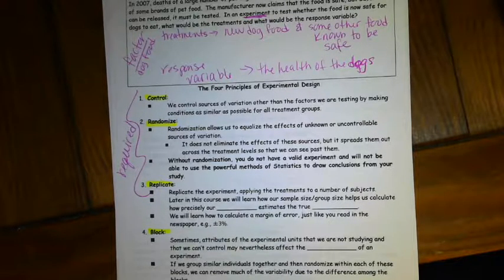Randomization allows us to equalize the effects of unknown and uncontrollable sources of variation. For example, what if some dogs are just prone to get sick? Well, you don't want all of those dogs in one group, so that's why we use randomization. That act of randomization should put the dogs that tend to get sick in both groups. So once again, we are controlling that aspect, those other sources of variation.